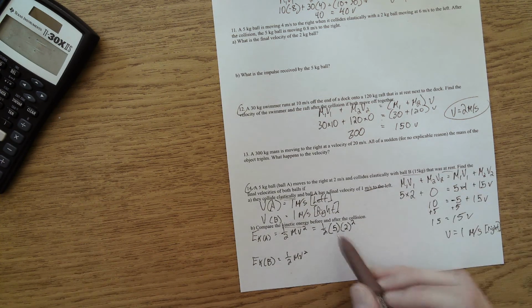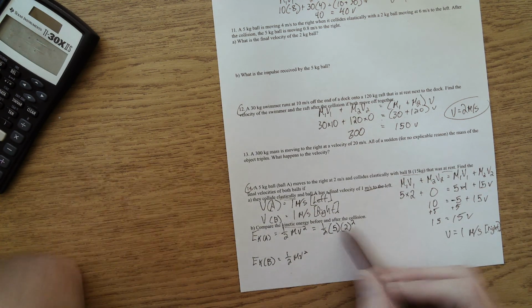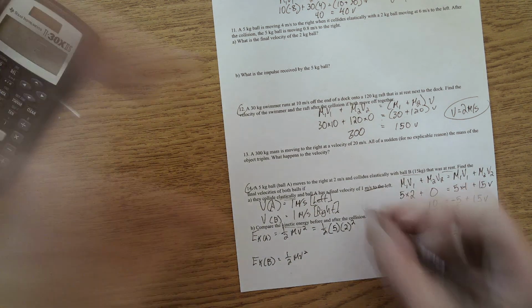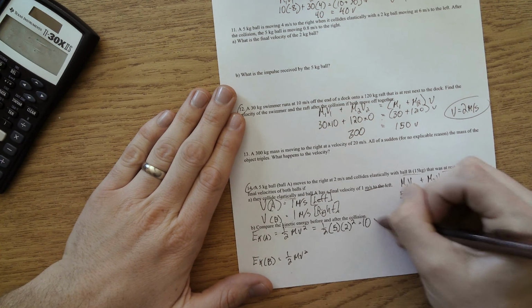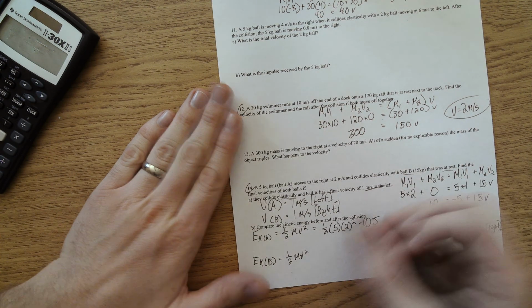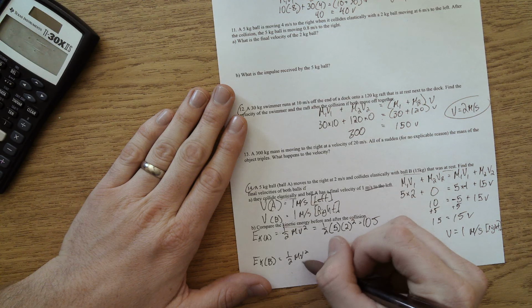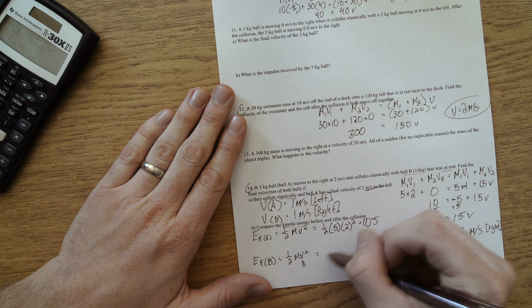Okay, so half of, what's that, 4 times 5? 4 times 5 is 20. Half of that is 10 joules. On this one, well, it's not moving, right? The velocity is 0, so 0 joules.